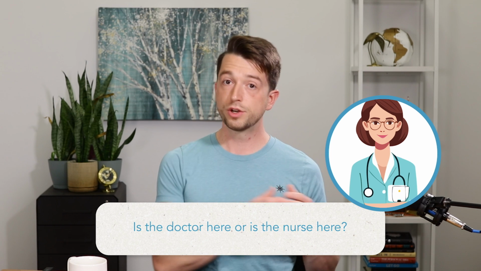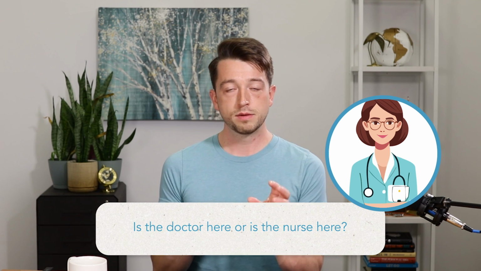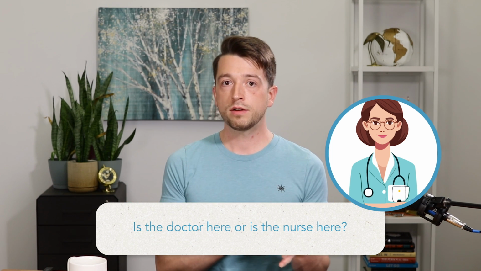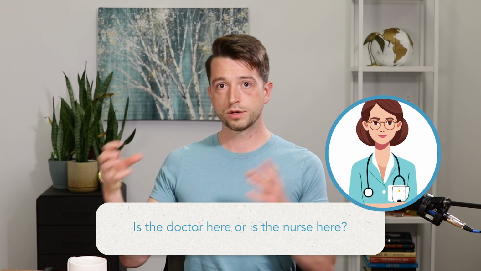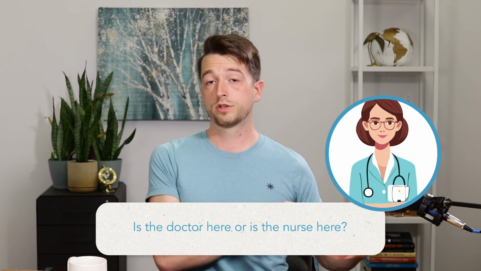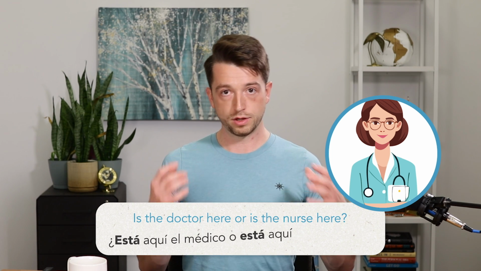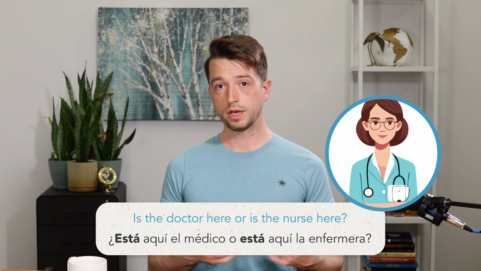In this one we have, "is the doctor here or is the nurse here?" Now we do have to restructure this to put the "is" between the things that it's linking. So we could say, "the doctor is here or the nurse is here." And in each of these phrases, "the doctor is here," we're not linking the doctor to what the doctor is, we're linking it to the adverb "here." Same thing with the nurse. So in each of these cases, we're using estar to describe location.